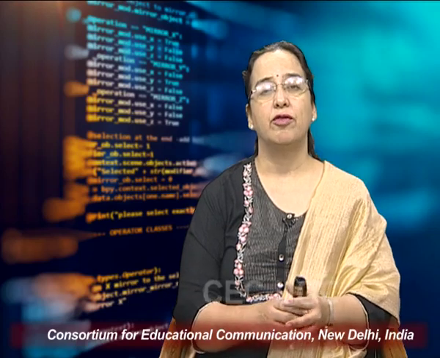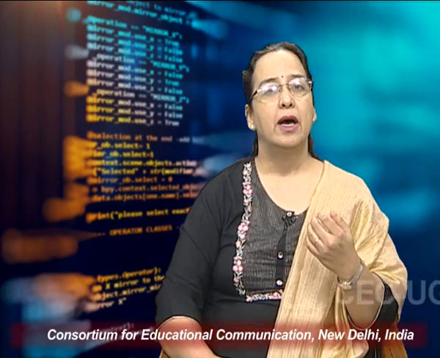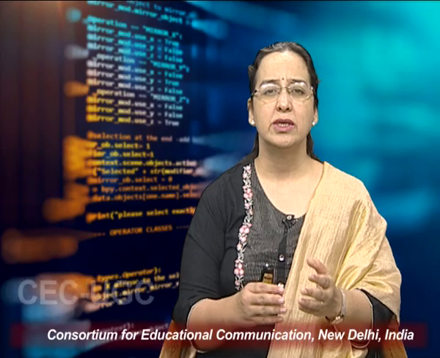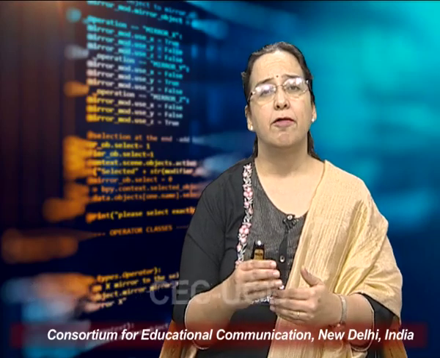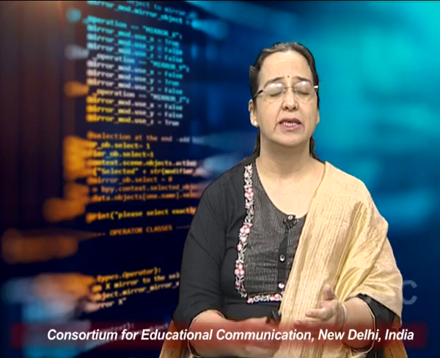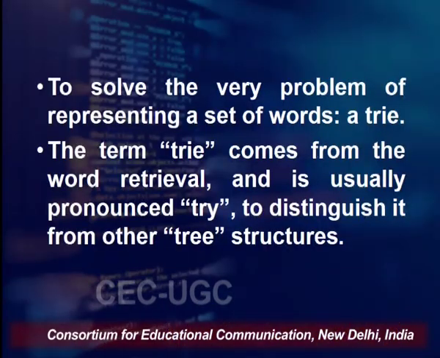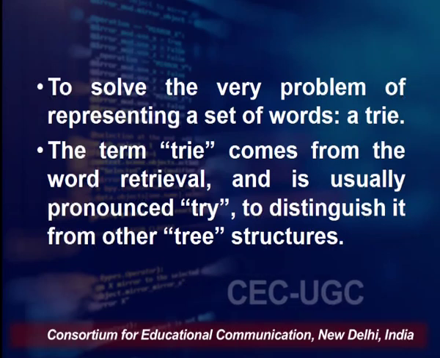For example, we can have a hash or maybe a dictionary; these are the solutions that we are probably familiar with, such as the hash table. Now, to solve this very problem of representing a set of words, we are going to use a trie.